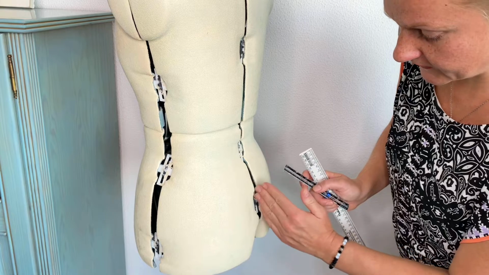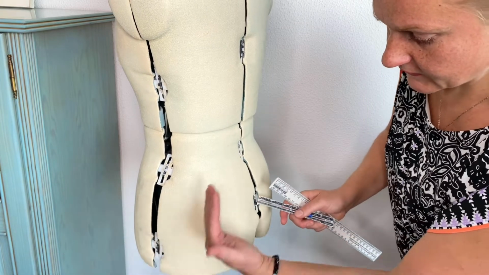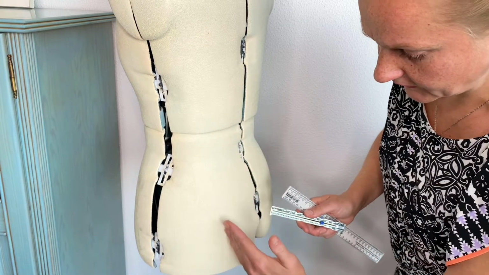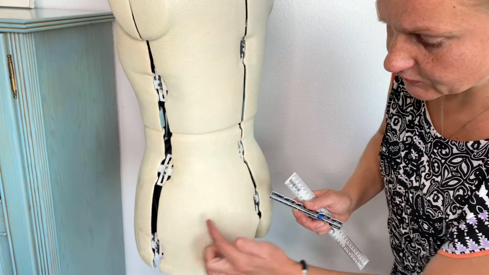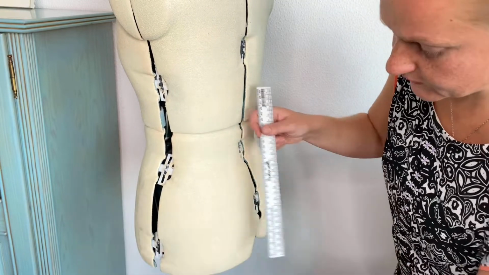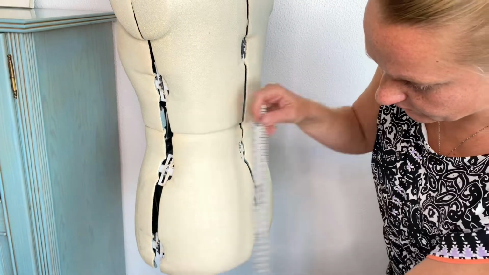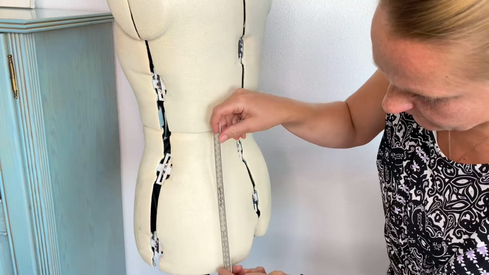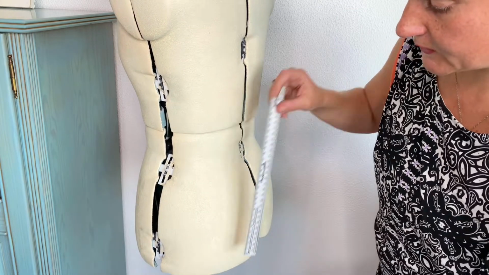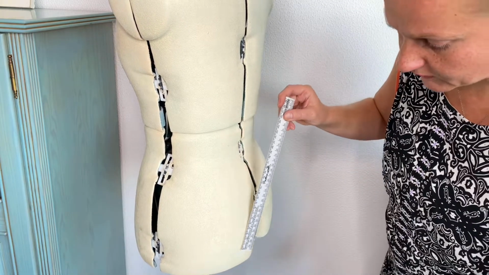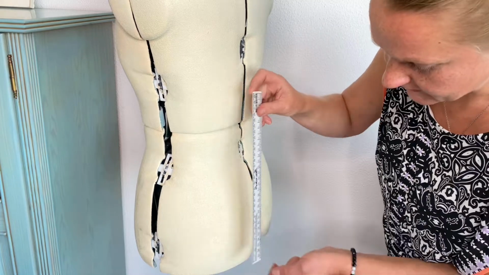Divide from the center to the side, divide by half, and locate the dart over here, or moved about 1 centimeter to the left, towards the side seam. See? So you divide it by half and move it a little bit to the left. It's a general rule. But most of all, we will look for the most projecting part.